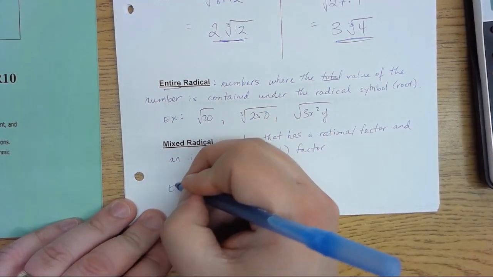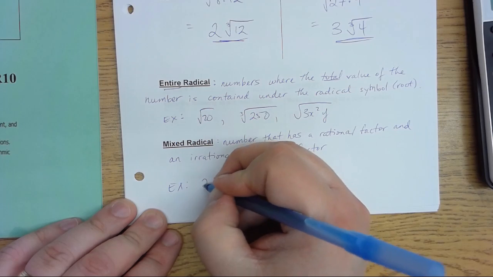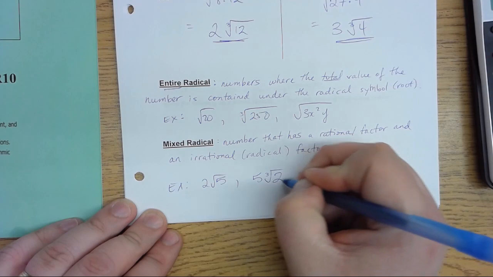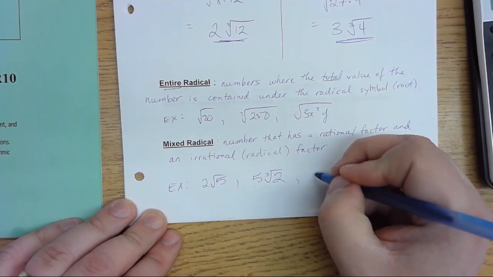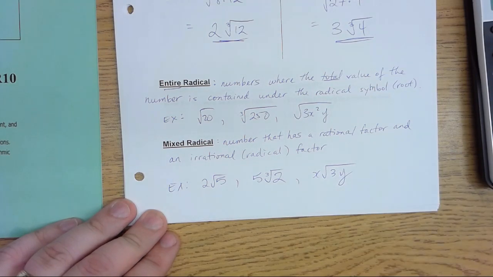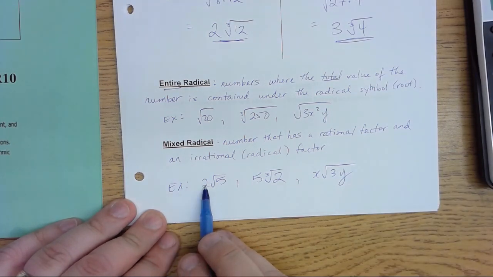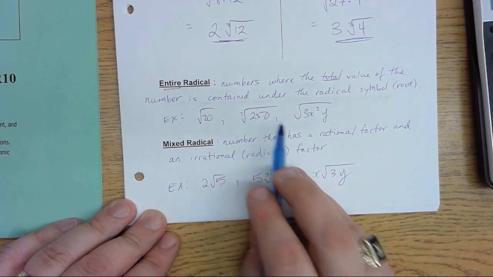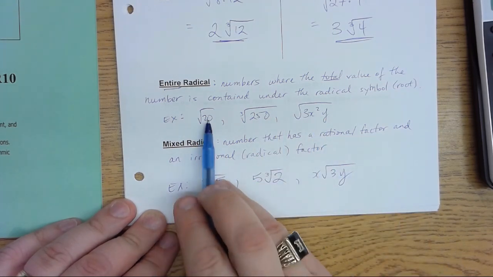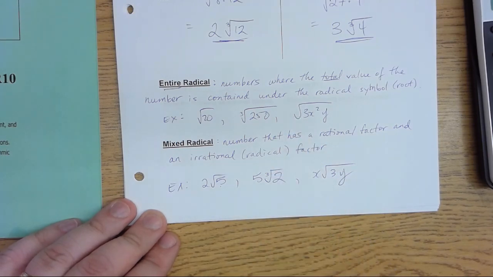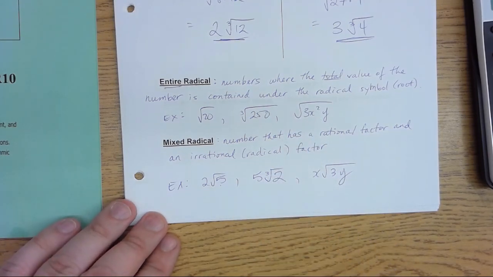So examples would be something like 2 root 5, 5 cube root 2, and x square root 3y. Get it? They have a rational part and an irrational part. And in case, what do you notice about those three numbers? These are actually the exact same numbers that I just used in both examples. This simplifies to that, this simplifies to that, and this actually does simplify to that. We'll get more into doing this with algebra once we've played with some numbers for a little bit.